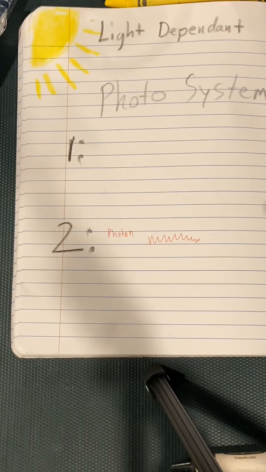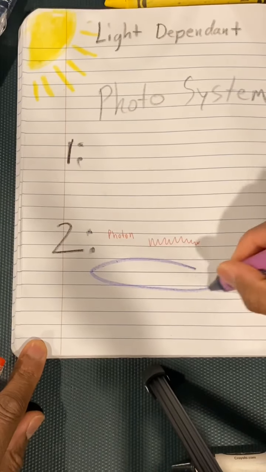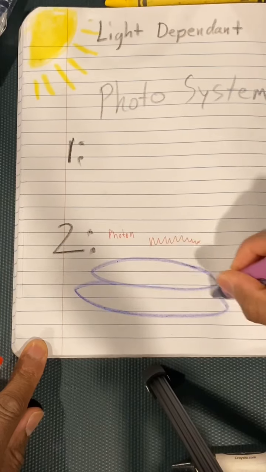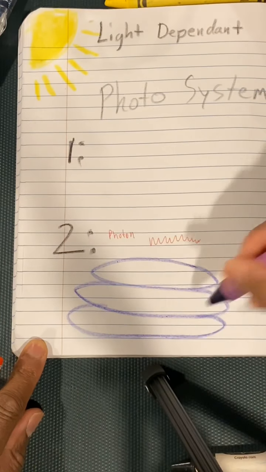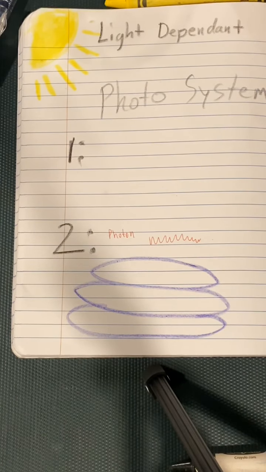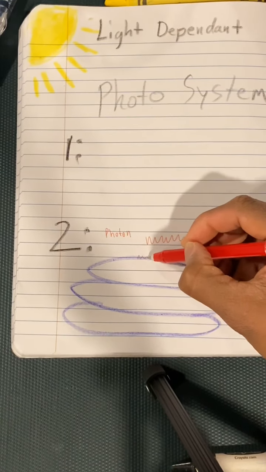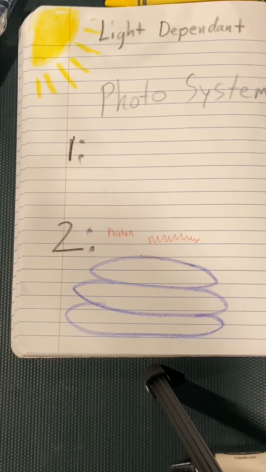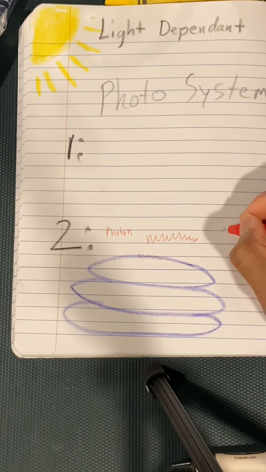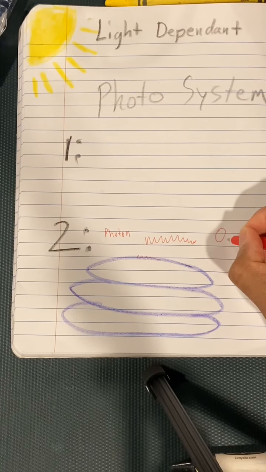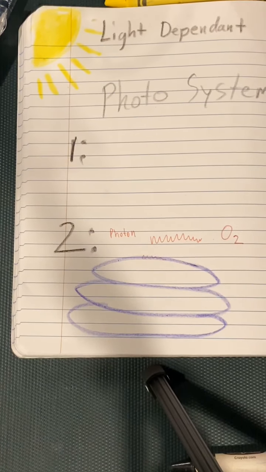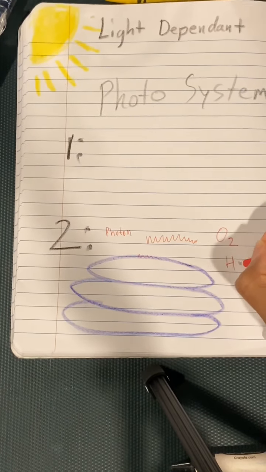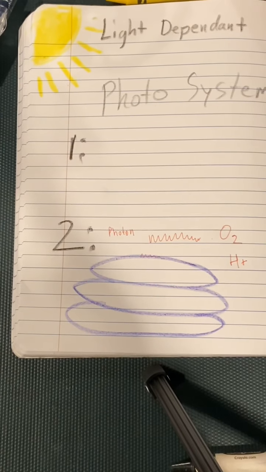Which you remember. Now, as the electrons are bouncing through the thylakoid membrane, they are breaking up H2O to make O2 molecules and hydrogen ions.